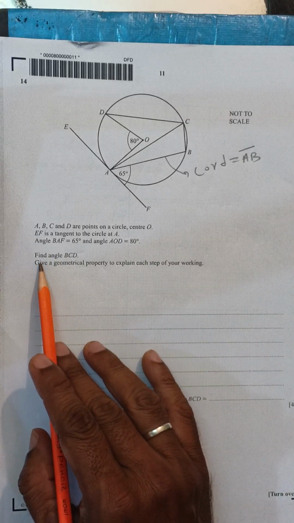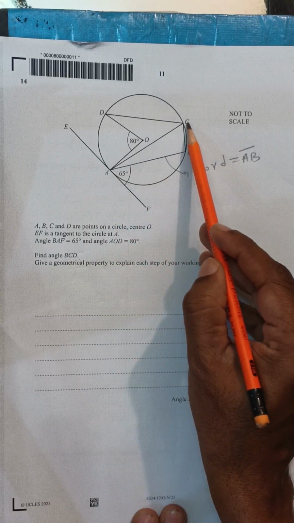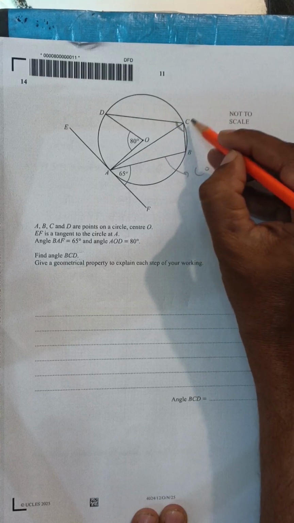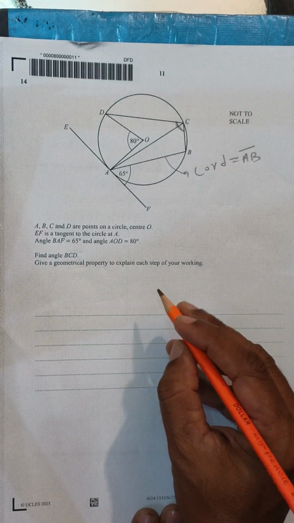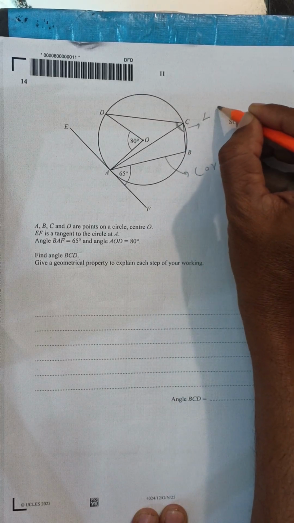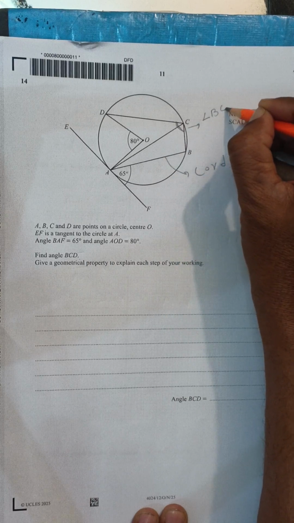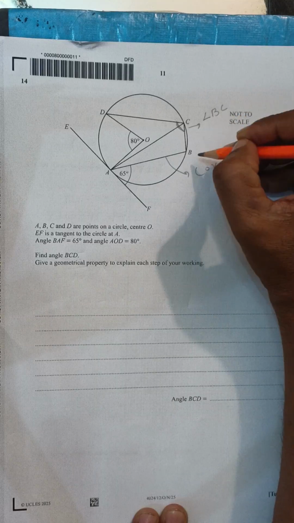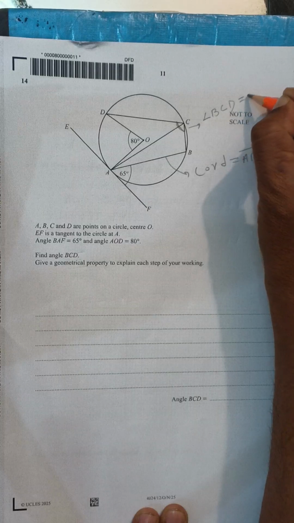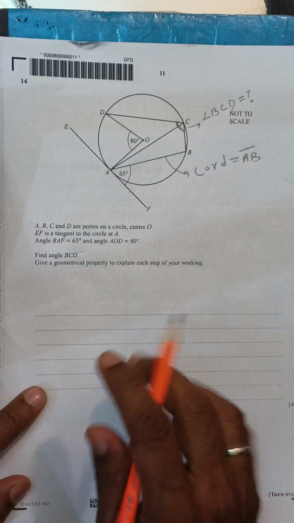Find angle BCD. So you need to find out this angle, angle BCD.